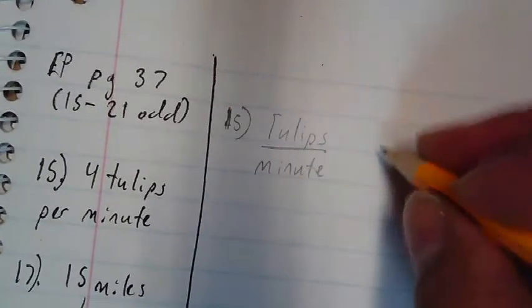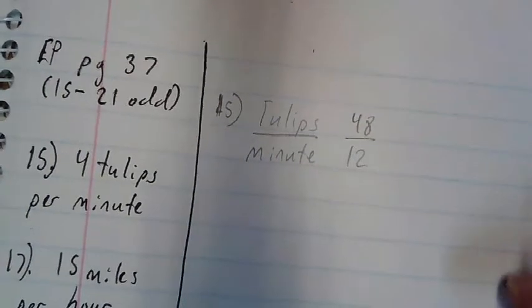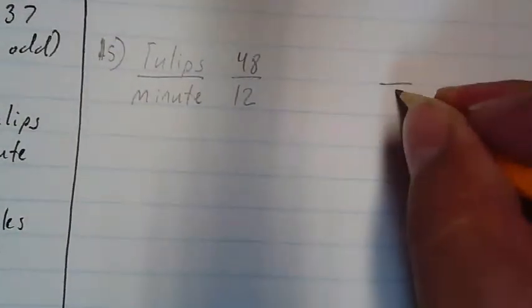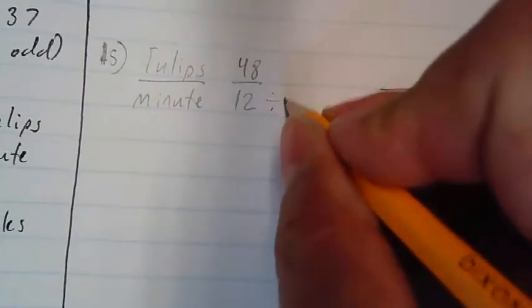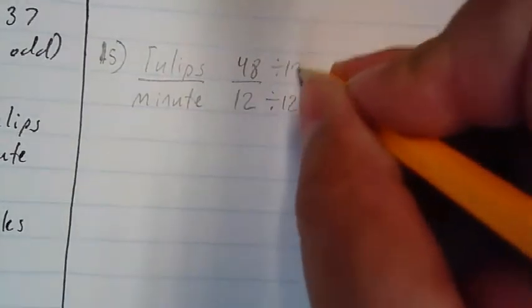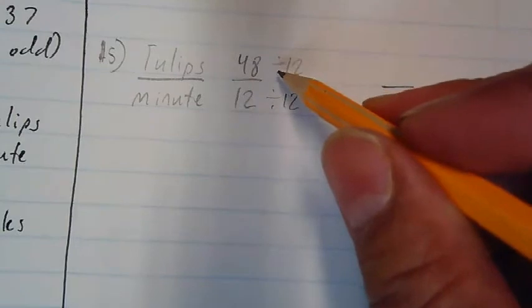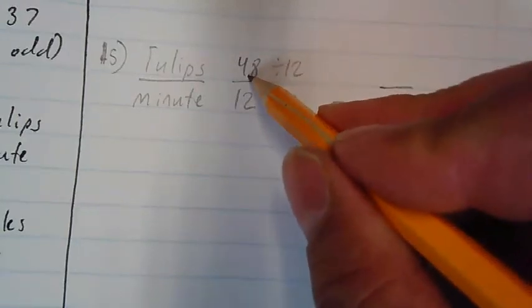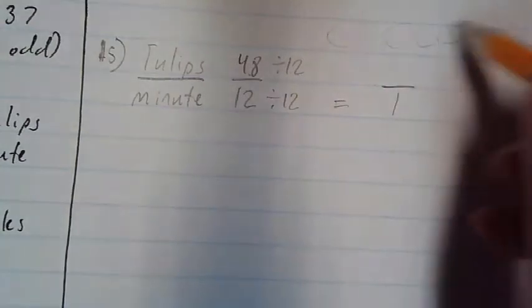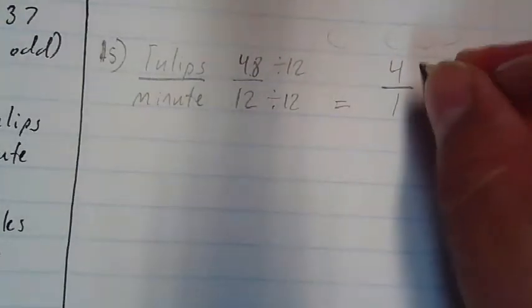All right, so we have our rate of 48 tulips in 12 minutes. We want this to be a unit rate. So that means we want the denominator to be 1. And so we have to divide by the denominator, right? We already know why. We've explained this plenty of times already. And because rates act like fractions, you have to follow the same rules. Whatever you do to the denominator, you do to the numerator. Okay? So 48, one big group of 48 broken up into 12 groups. If you can imagine 12 circles, how much is in each group? 4. Okay? And again, make sure you write the words so you know what you're talking about.